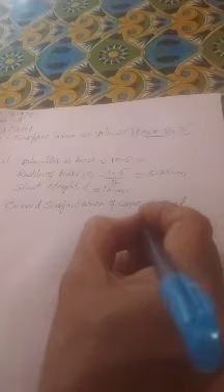Therefore, curved surface area of cone is equal to pi r l. Pi, r is 5.25, into l, 10 centimeter.